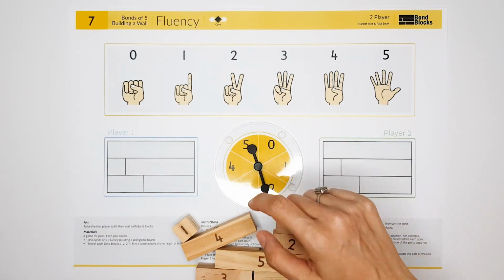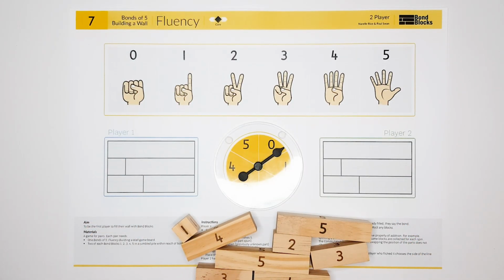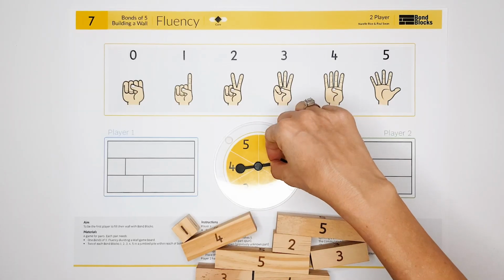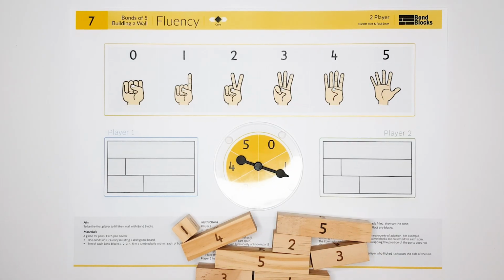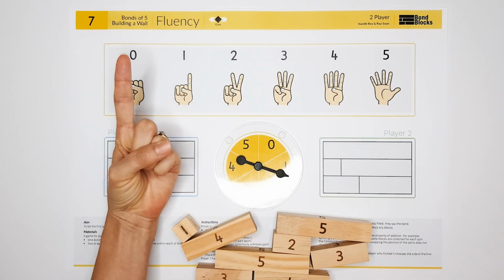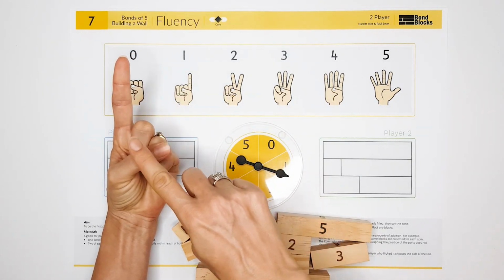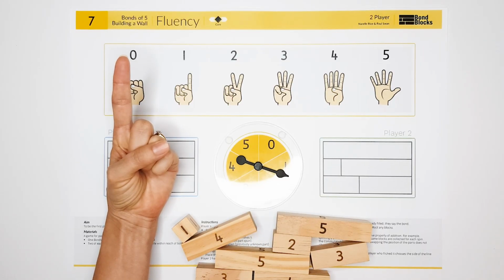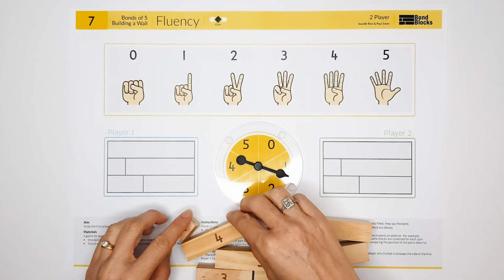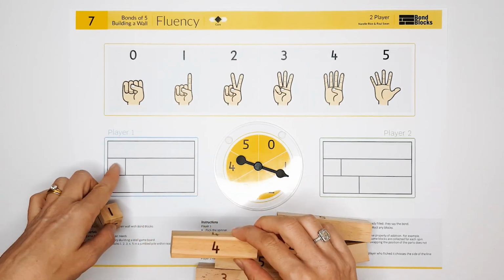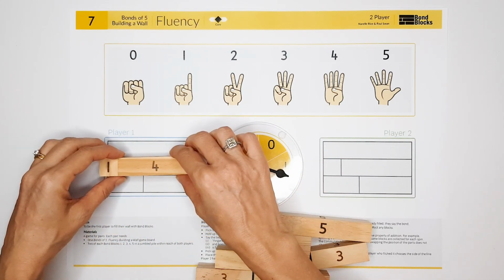Player 1 goes first. When they spin, I'm just going to, for the example, use 1. They make this with their hand, and when they hold up the fingers, they then say the two-part bond. 1 and 4 is 5. They then pick up the blocks and place them on the frame in the matching row.